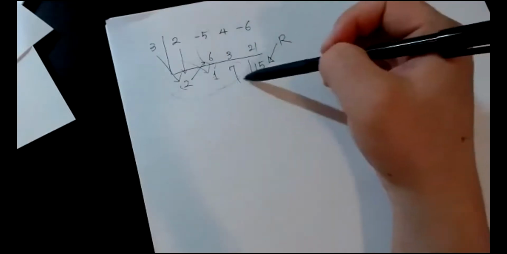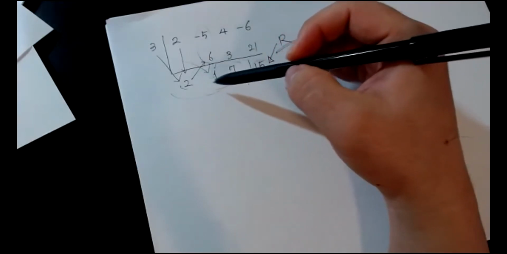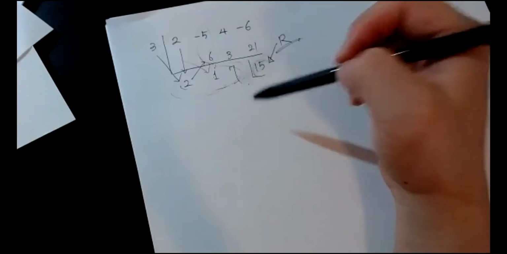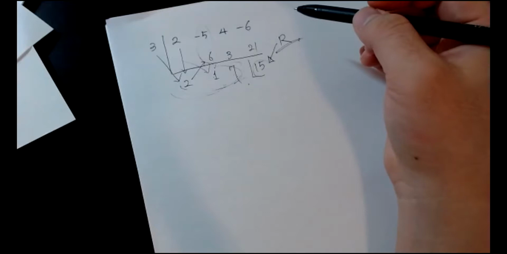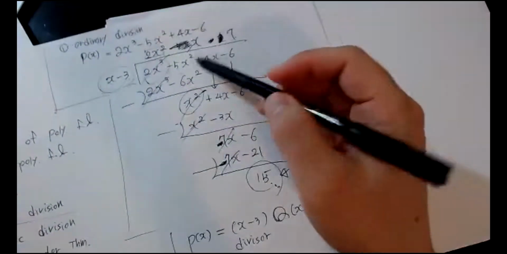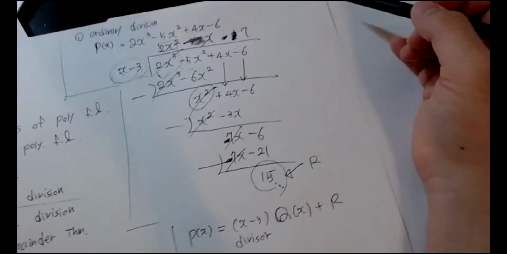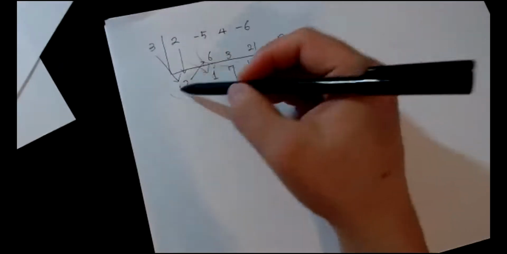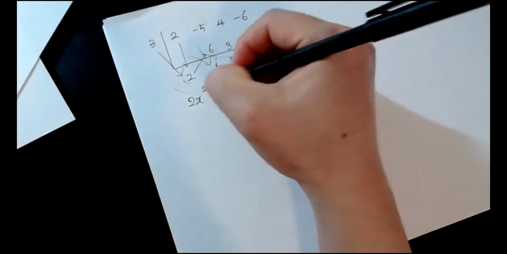Not only 2, 1, 7, but whenever you do a synthetic division, you're going to get a list of numbers. Definitely the last number must always be the remainder. But the list of numbers represents the coefficients of a polynomial whose degree is 1 less than the degree of the dividend. Since here the dividend is a degree 3 polynomial, this must be the coefficients of a degree 2 polynomial, which is 2x squared plus x plus 7. Okay, so this is the quotient.